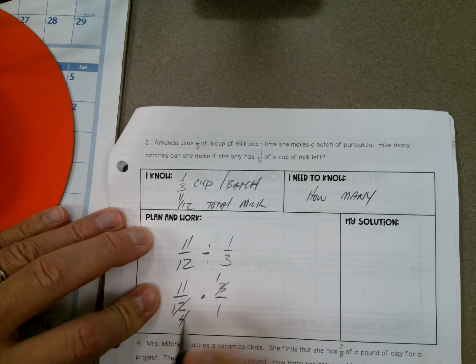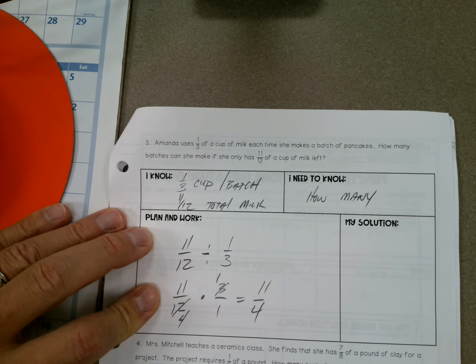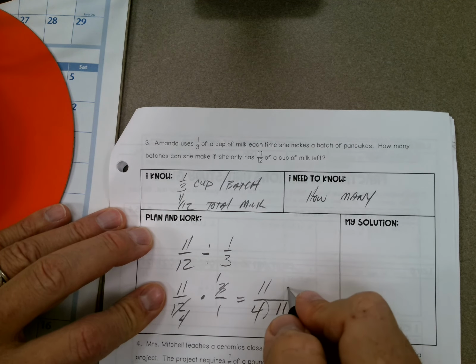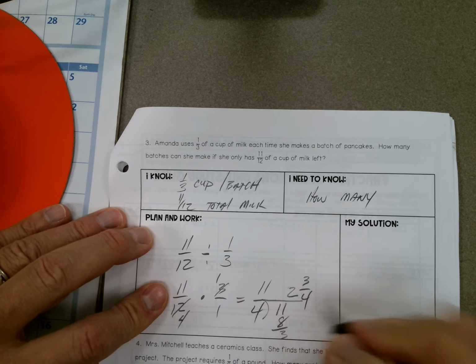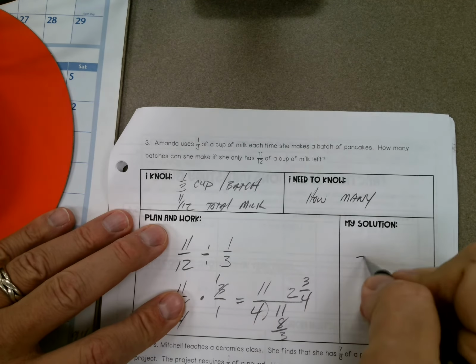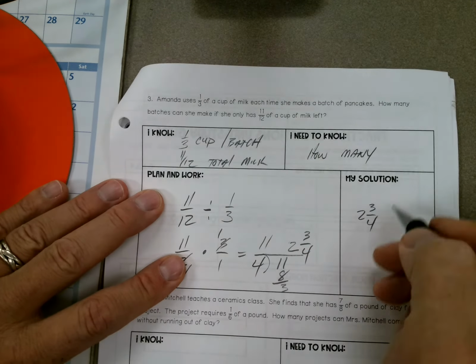Factor that out, I end up with 11/4. And if I chop that down, 4 2s are 8, and that's 3. So 2 3/4 is what we're looking at. So I can get 2 3/4 batches.